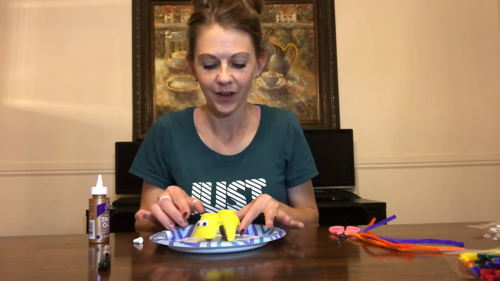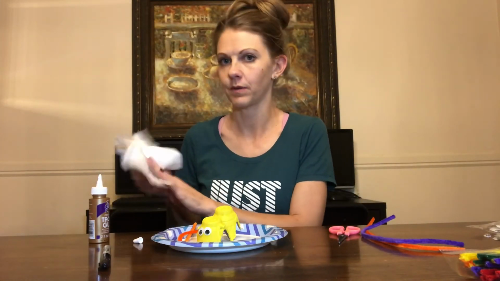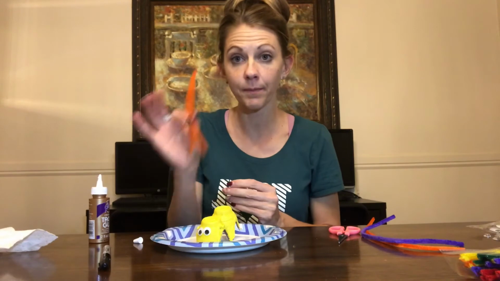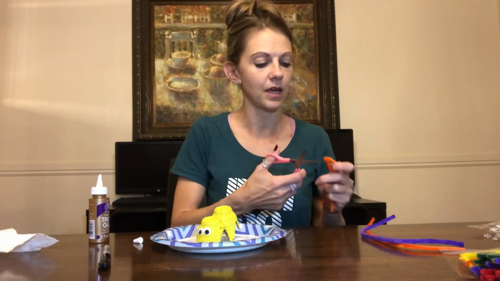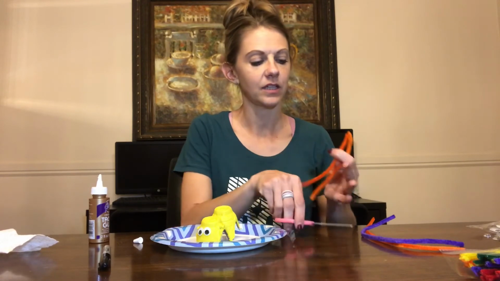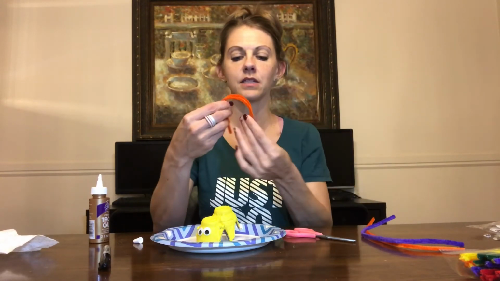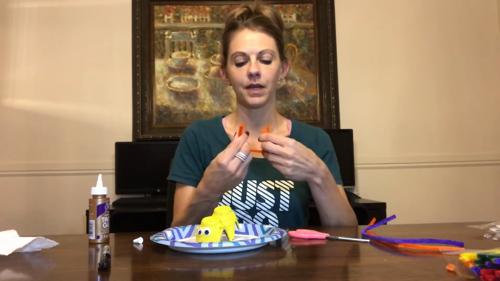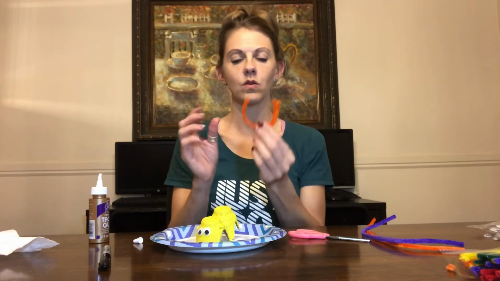Easy cute. Okay, so the next thing that I'm going to do is I'm going to take a pipe cleaner. Since he's a little bit wet, I'm going to wipe off my fingers. I'm going to take 1 pipe cleaner and cut it perfectly in half. Now this is going to help us make our legs. So after we cut these in half, we're going to bend, bend, bend, bend, bend, into a curved line, half a circle or a U.